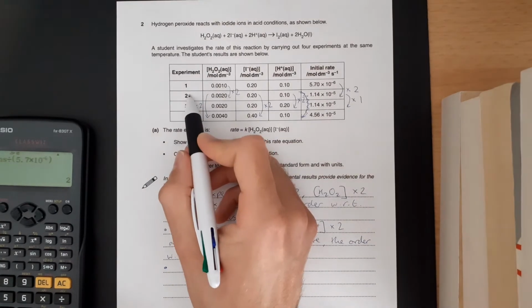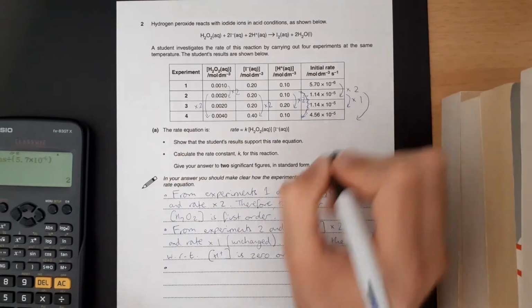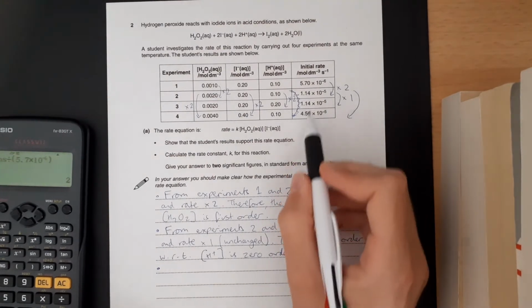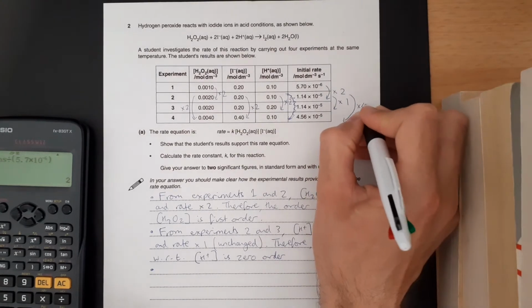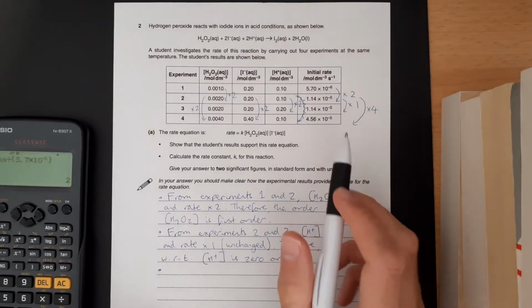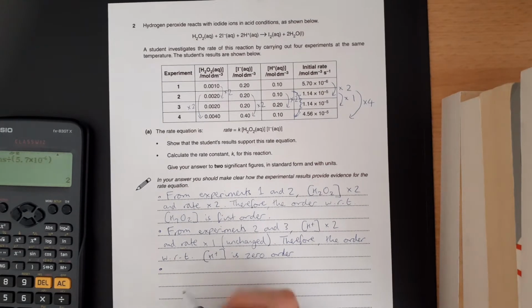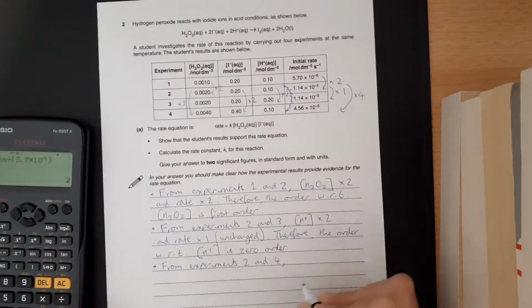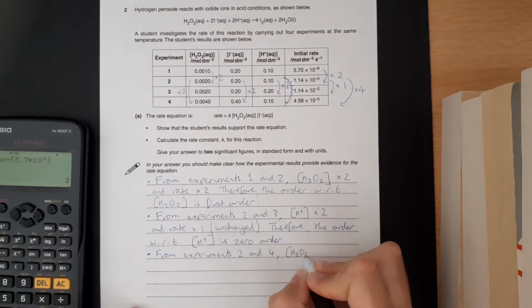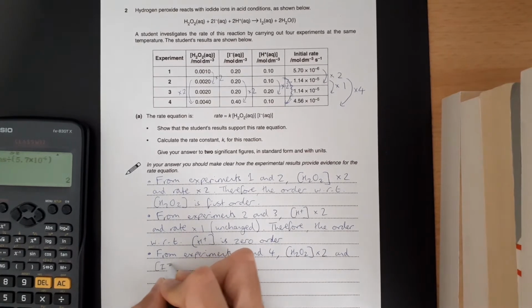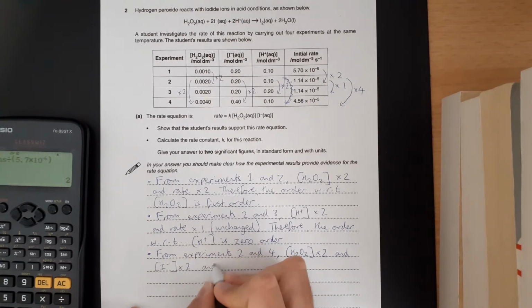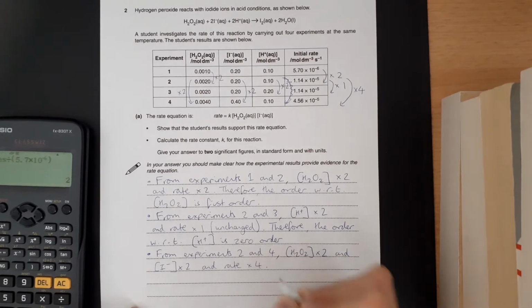And what has happened to the rate between experiment 2 and 4? We've gone from 1.14 to 4.56. So hopefully you can see this has been multiplied by 4. So let's just write this down and we'll think about what's going on later. From experiments 2 and 4, what has actually happened? The concentration of H2O2 has times by 2. And the concentration of I minus has times by 2. And the rate has times by 4.